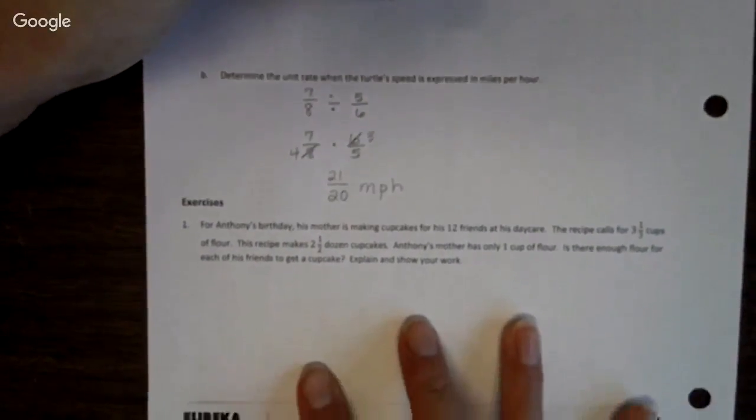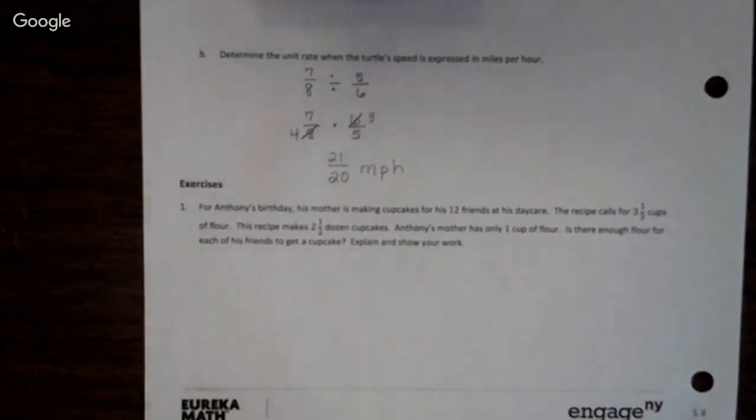All right, so let's go to exercise 1. This one says for Anthony's birthday, his mother is making cupcakes for 12 friends at his daycare. The recipe calls for 3 1/3 cups of flour. This recipe makes 2.5 dozen cupcakes. Anthony's mother has only 1 cup of flour left. Is there enough flour for each of his friends to get a cupcake?